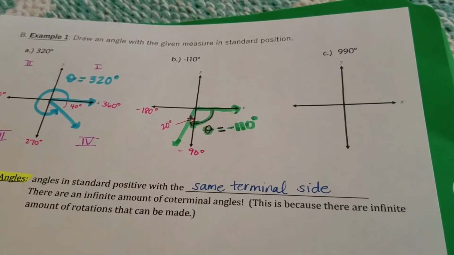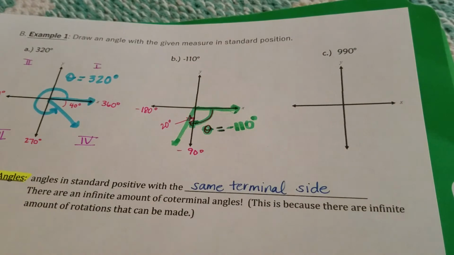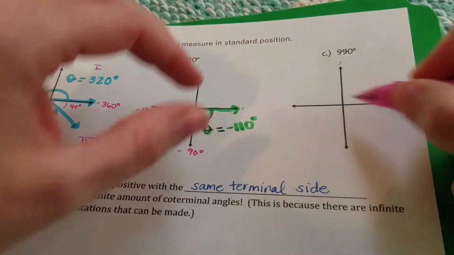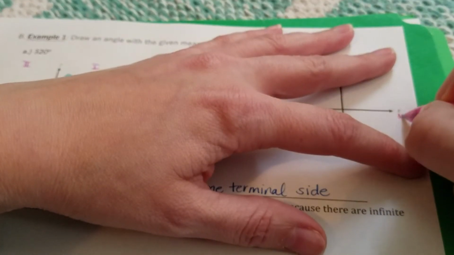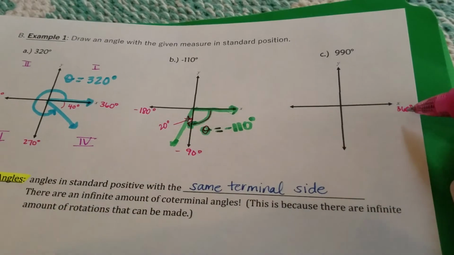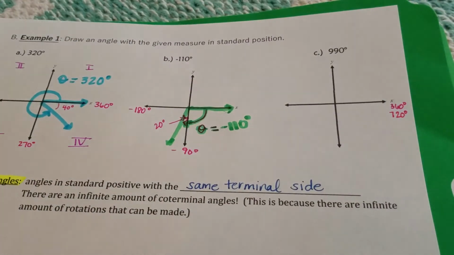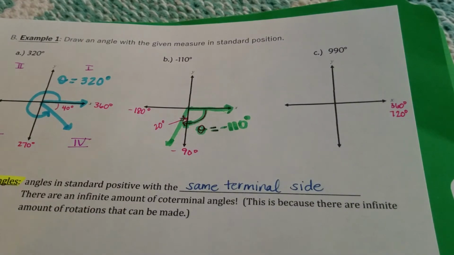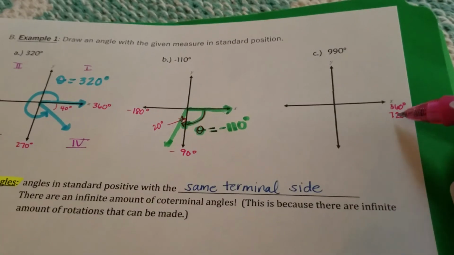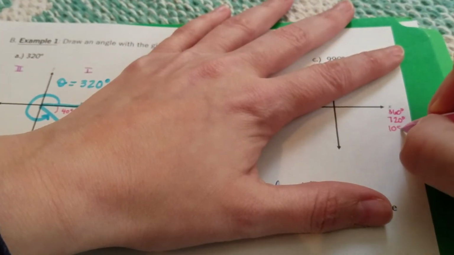All right, now 990. Whoa. Obviously that's going to be more than one rotation around, because one full rotation would be 360. If you did another full rotation, 360 plus 360 would be 720. If you did another rotation, again, just add 360, and you'd get 1080.